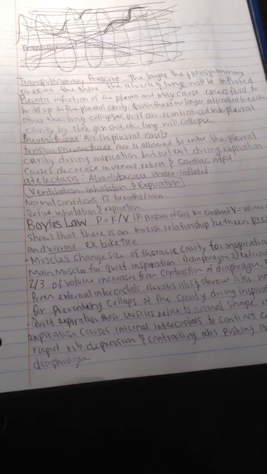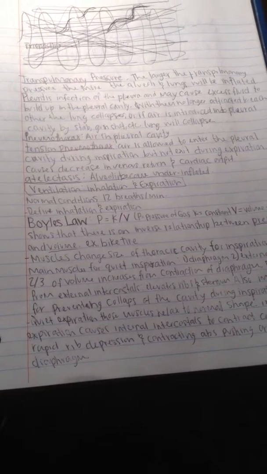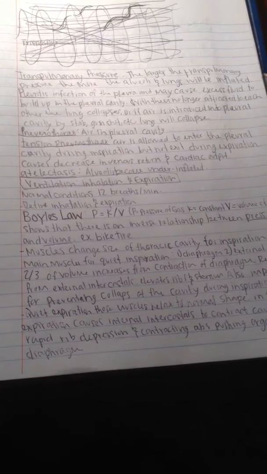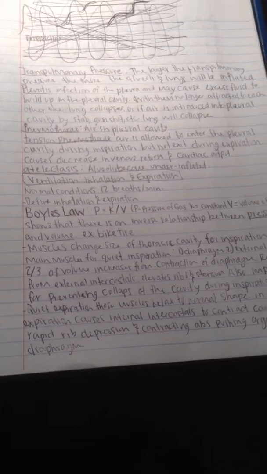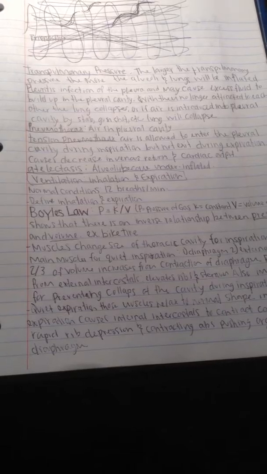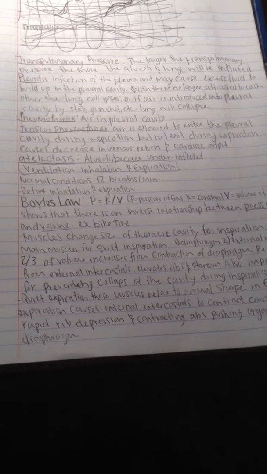And there are a couple of things that can cause problems with these different pressures. One of the things is called pleuritis. It's an infection of the pleura and may cause excess fluid to build up in the pleural cavity.